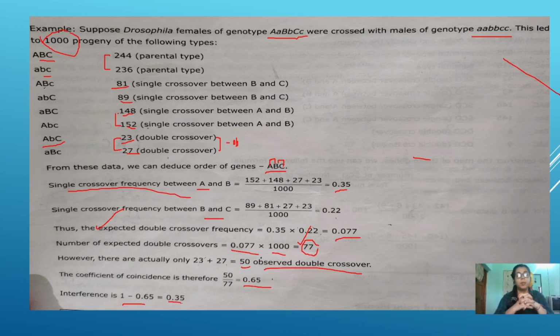By this example you might be clear how you can calculate, from the sample, the coefficient of coincidence, interference, gene distance, single crossover frequency, double crossover frequency, and all that. In exams it will be asked in a combined manner.